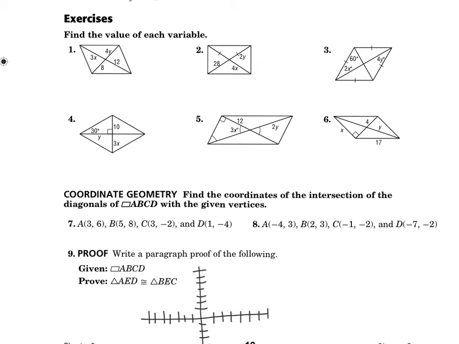Okay, so if I want to find each variable, that 3x is going to be equal to 12, and the 4y is equal to 8. So I've got 3x equals 12, so x equals 4, and 4y equals 8, so y equals 2. Pretty straightforward. The diagonals bisect each other, so they cut each other in half.